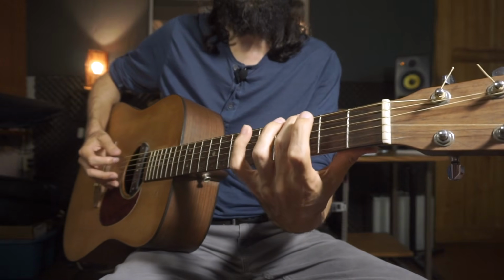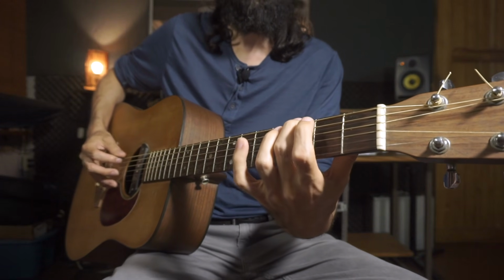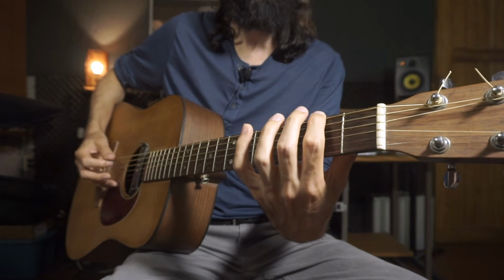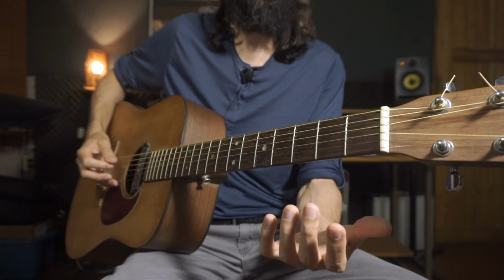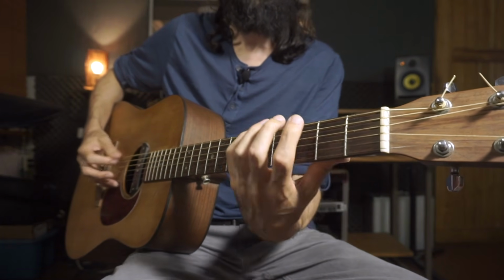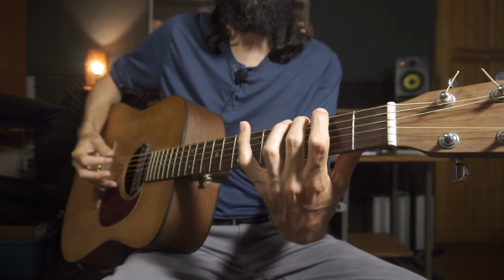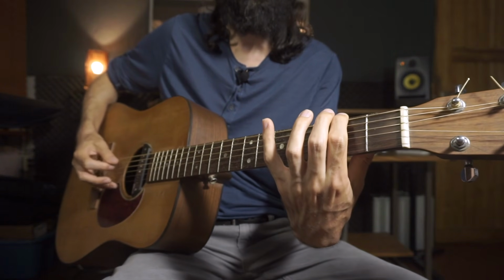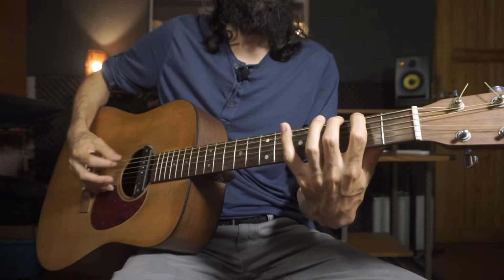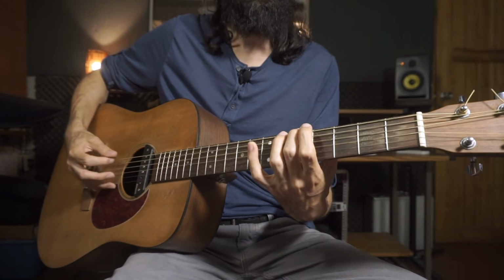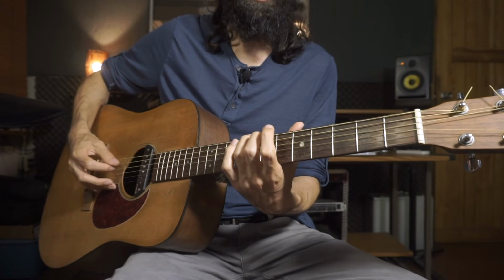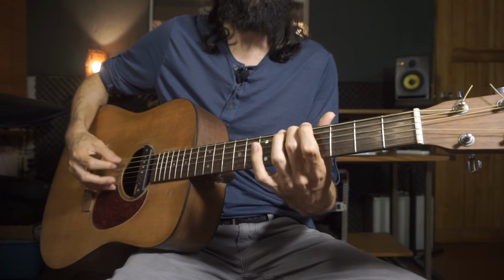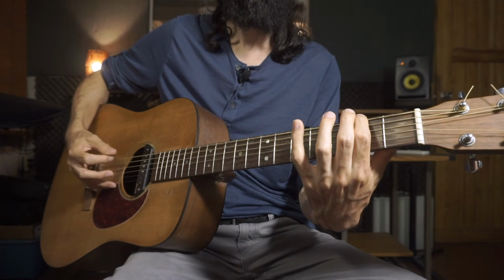All right, we start on the 3rd fret, so it's 3, 2, 0, 5, 3, 2, 3, 5, 7, 8, 7, 5, 3, 2, 0.